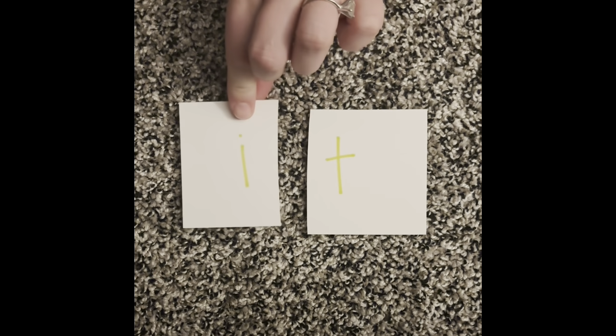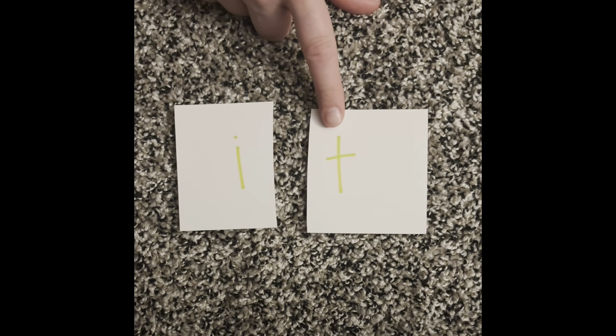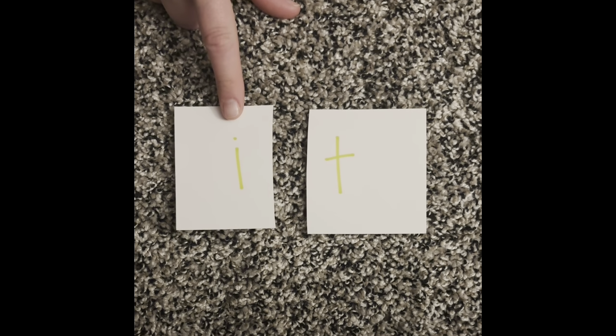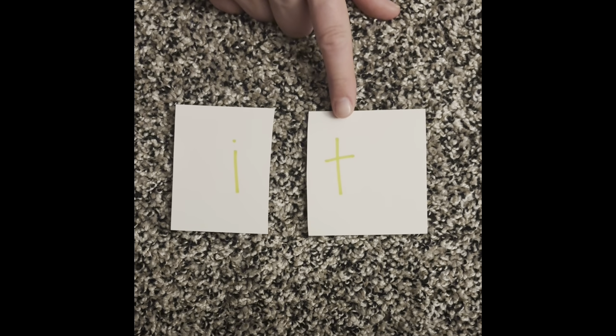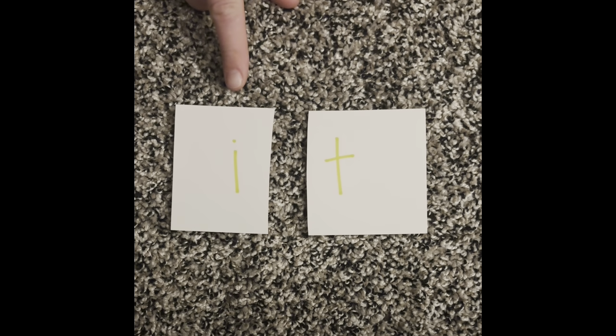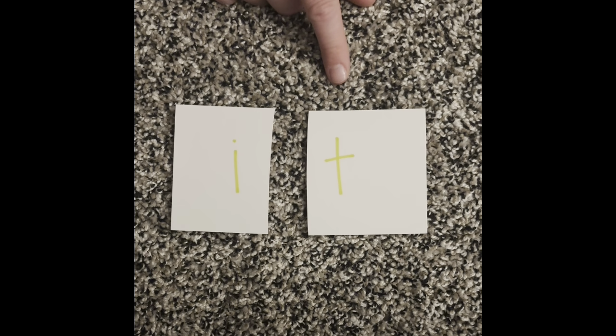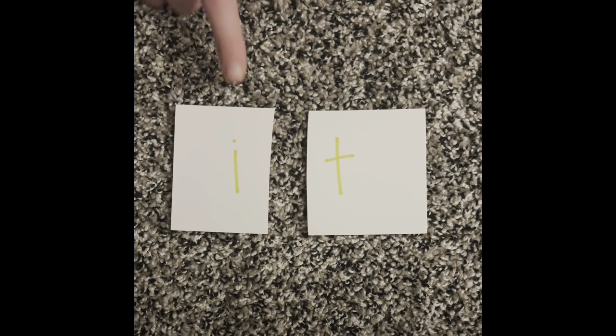All right, let's look at this word. We've got two letters here. I know that may be a little bit difficult to see, but we've got I and we've got T. What sound does I make? That's right. Now what about T? T, t, t. Let's put those sounds together to make one word. It. Our word is it. Very good.